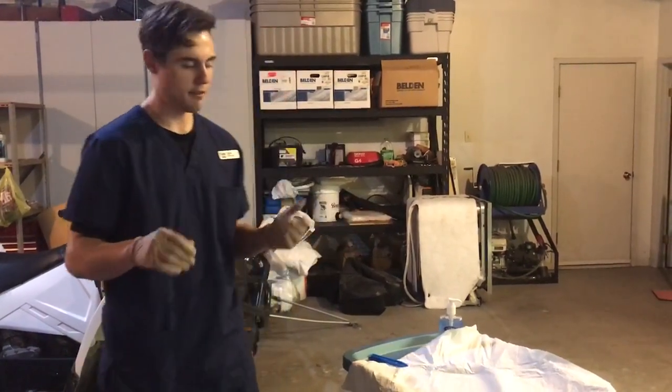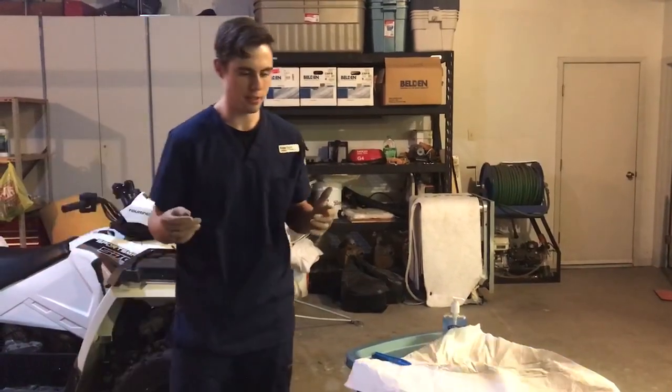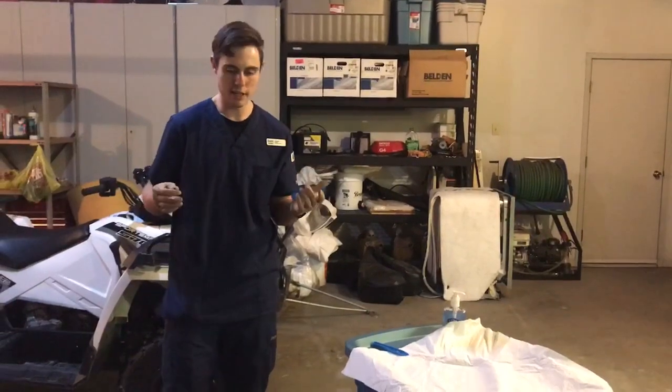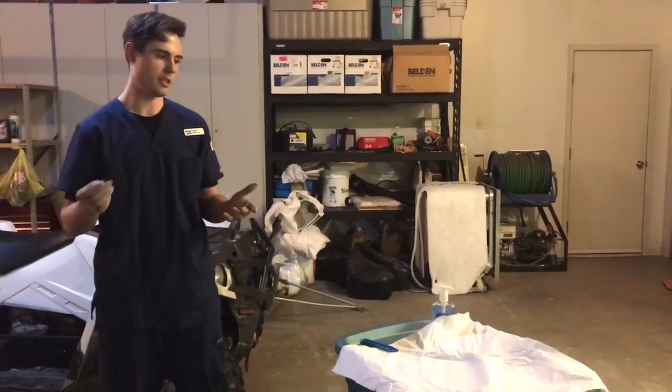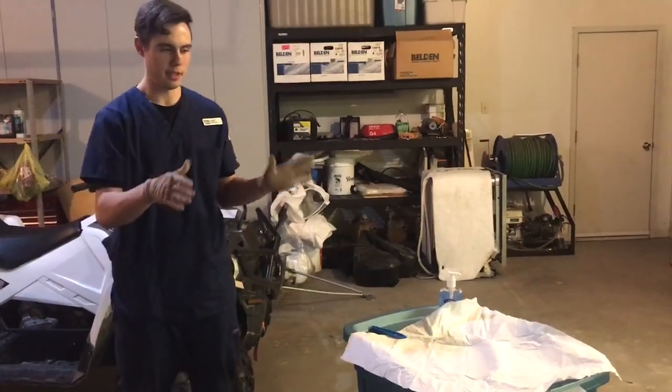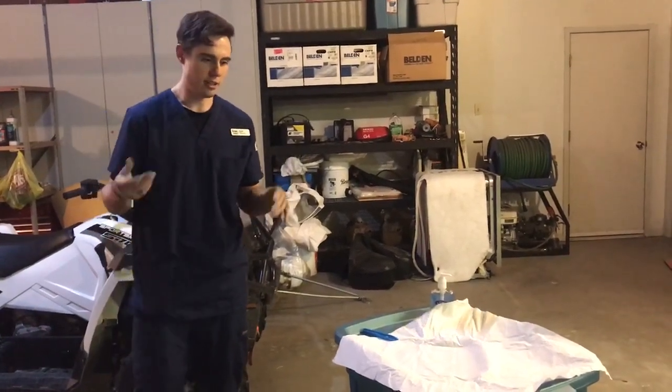After that, after I have my supplies, I'm going to enter the patient's room. Upon entering, I'm going to do my entry safety check, so make sure the bed's in the lowest position, call bells within reach, patient's in no distress, the appropriate side rails are up, and then I'll introduce myself.